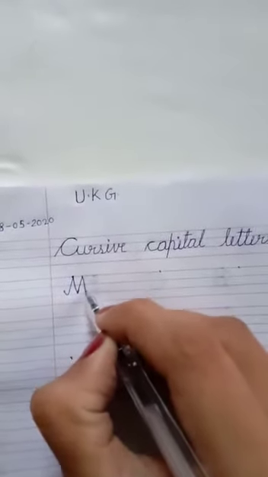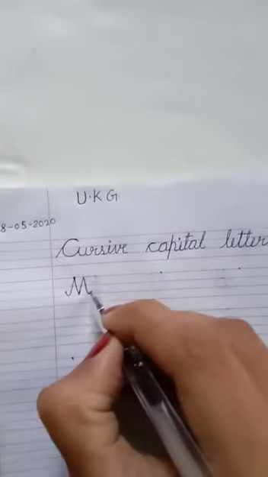Okay, again we will go on the first line and moving down on the third line, take a right curve. Okay, M.